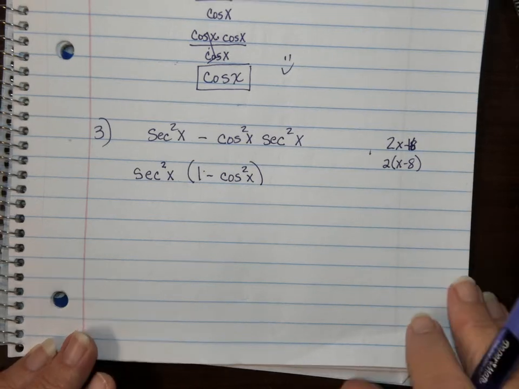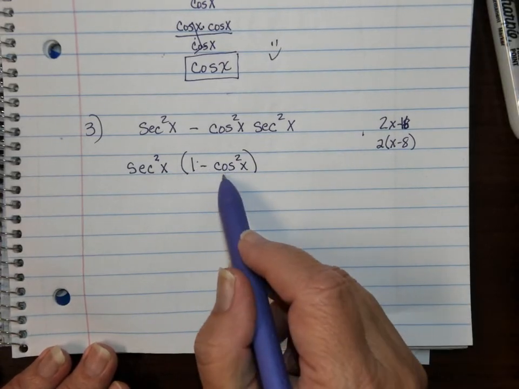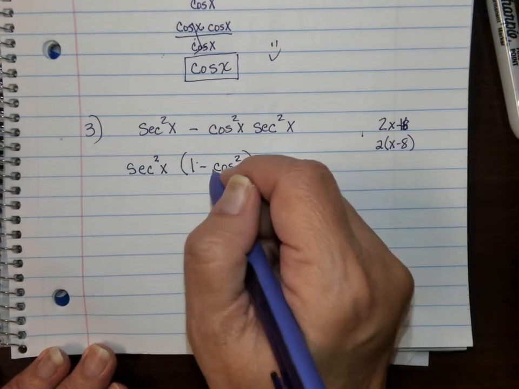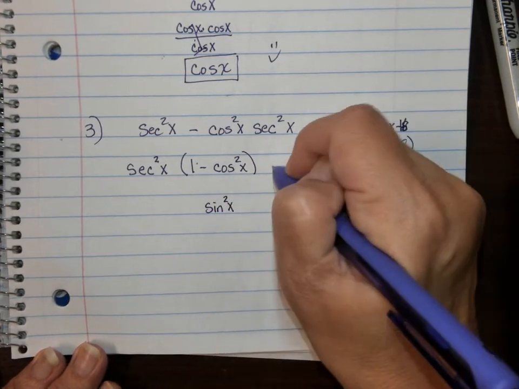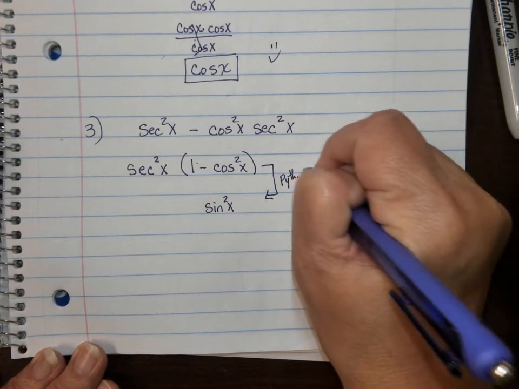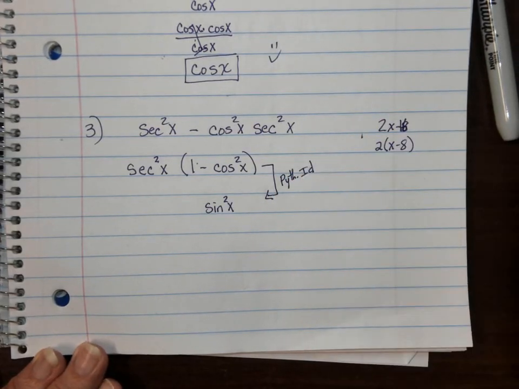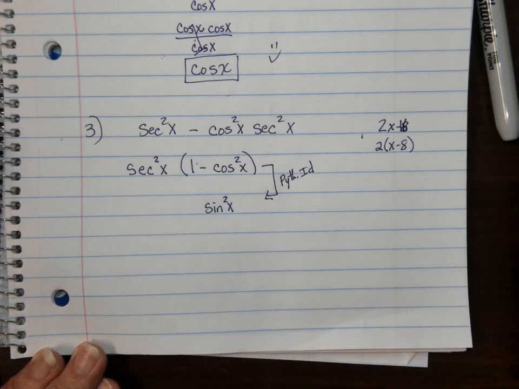Do you remember your Pythagorean identity that we simplified? 1 minus cosine squared x is just sine squared x. So to go from here to here, this was the Pythagorean identity. Now, secant squared x.